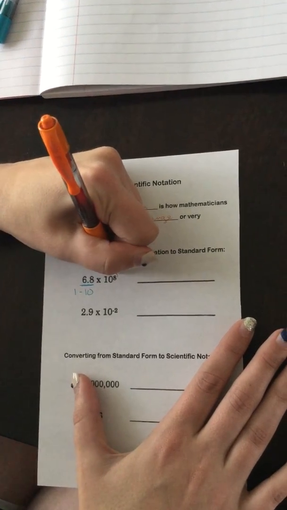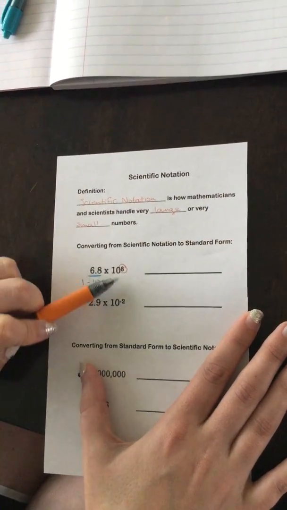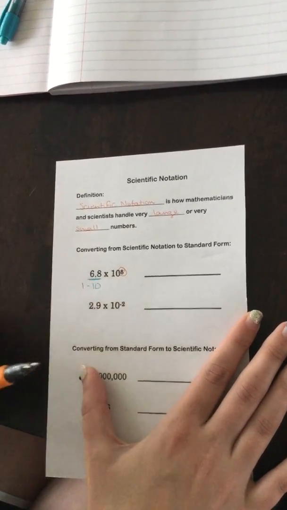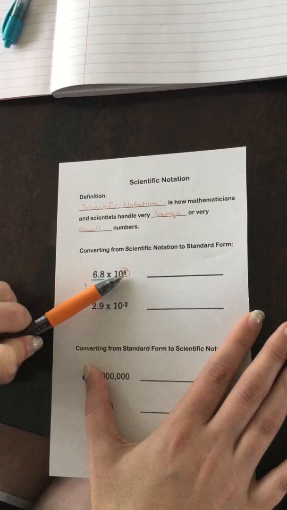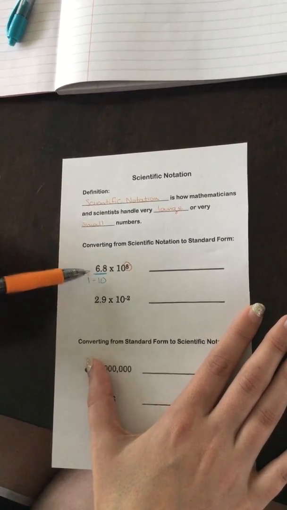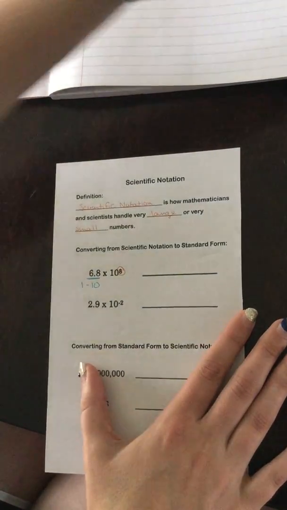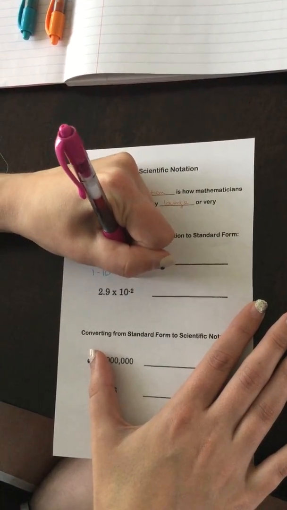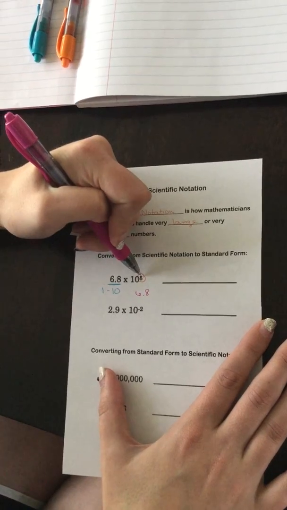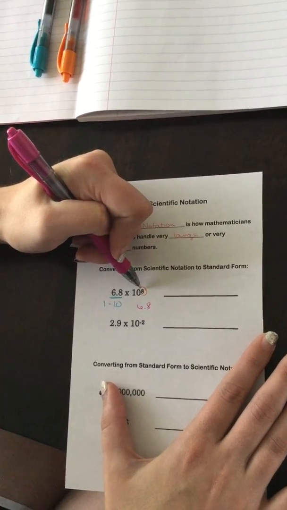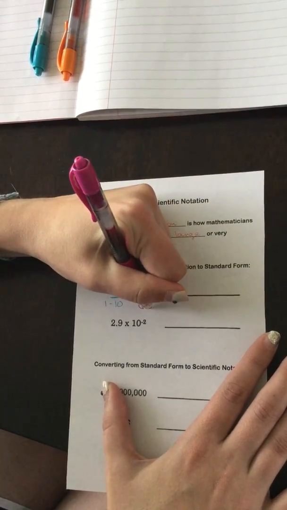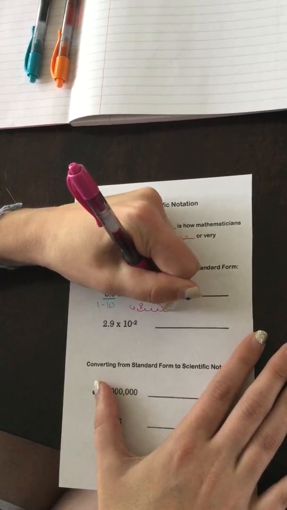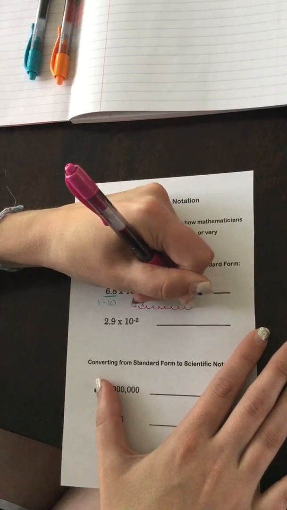The exponent over here tells us how many times we're going to move the decimal to get this into standard form. So 6.8 times 10 to the 8th, this is scientific notation, and we're going to convert that to standard form. So we have 6.8, and then this exponent of 8 tells us we are going to move the decimal 8 places to the right. So 1, 2, 3, 4, 5, 6, 7, 8.